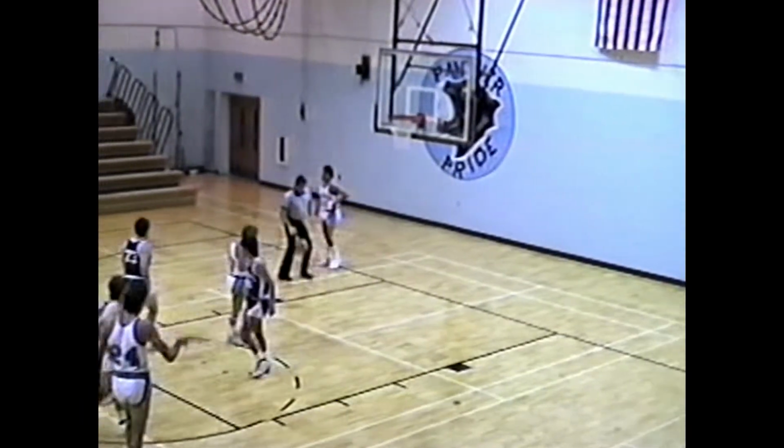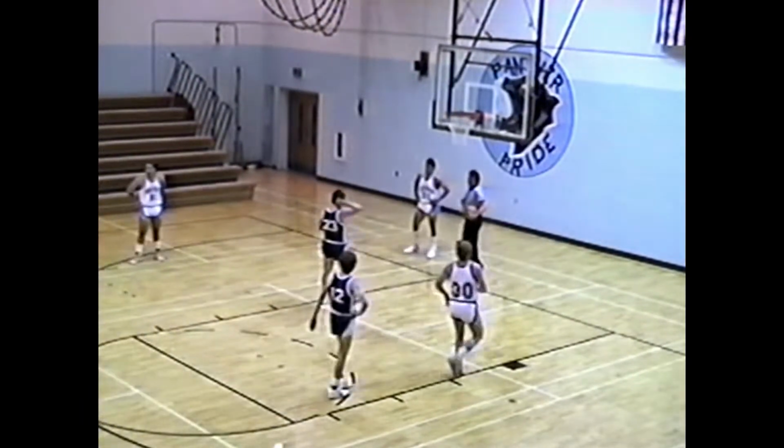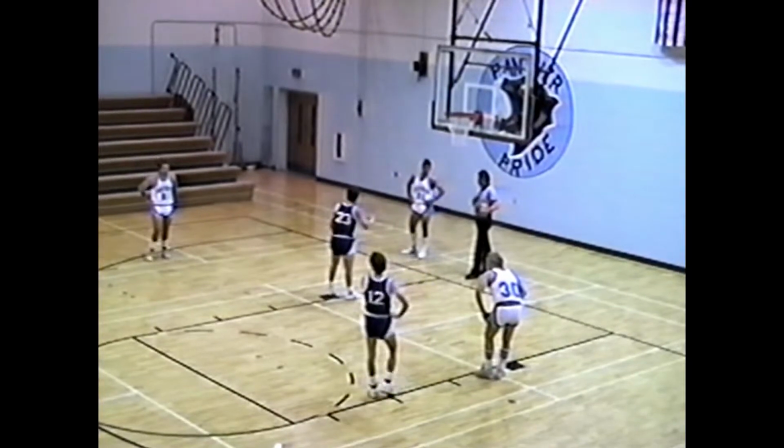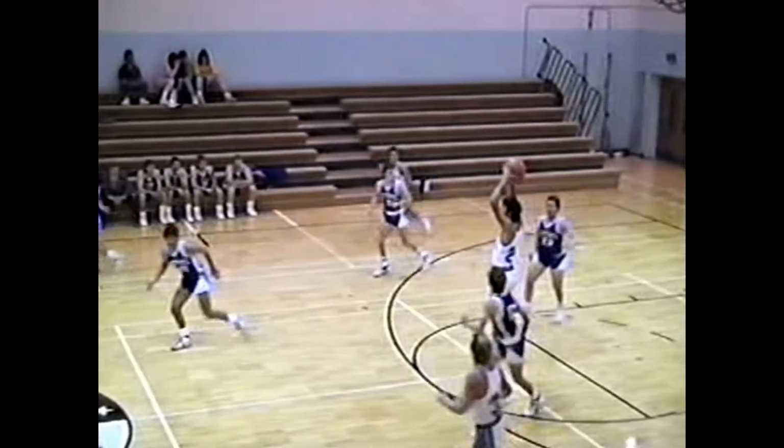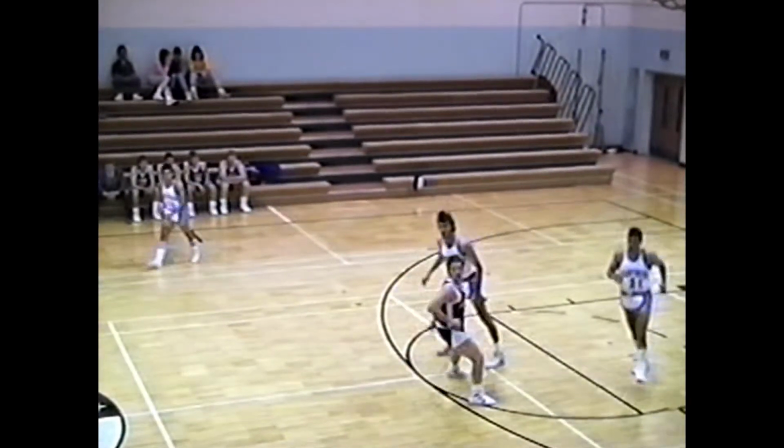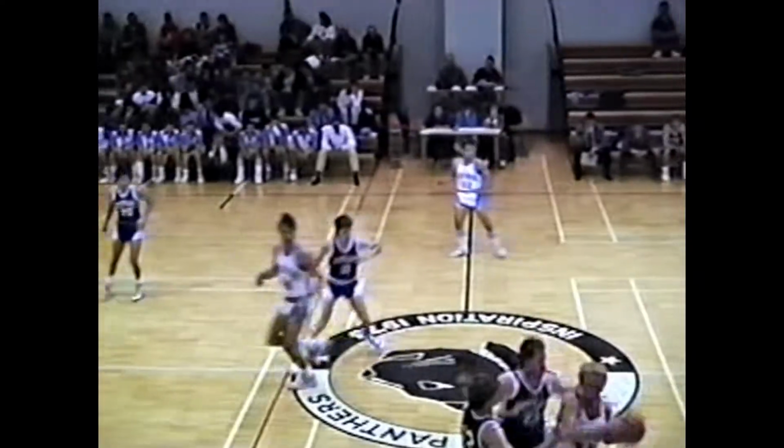And we have a foul down the other end, offensive foul on Scituate. We're coming back the other way. Foul was on number 24. No, sorry, they made a mistake on the board. Number 25, Ryan Richard. That's his second foul.